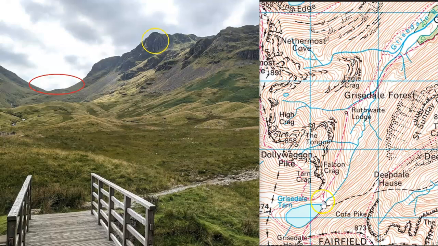And then on the right hand side, steep rocky ground coming up here to Dollywagon Pike is the steep rocky ground coming up here and up here. So this bit of rocky ground, the first crags that we can see, is this, and then this main craggy feature here is that high ground there of Falcon Crag.